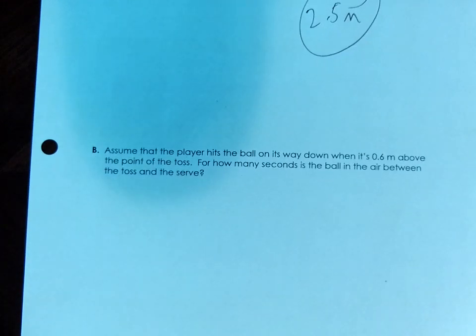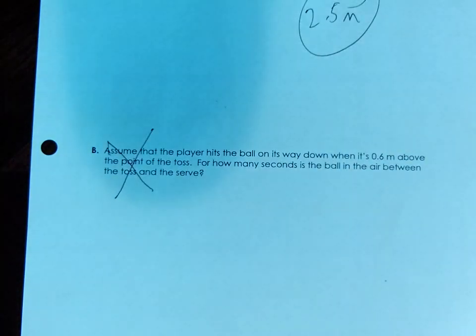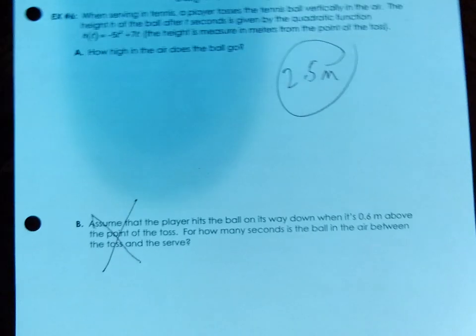All right, and then part B, assume that the player hits the ball on its way down when it's 6 meters above the point of the toss. For how many seconds is the ball in the air between the toss and the serve? I'm going to skip this question because I'm not going to do this one on my test. So if your other teacher's going to do that one on the test, they can talk to you about it later. Anyway, that is it for today.